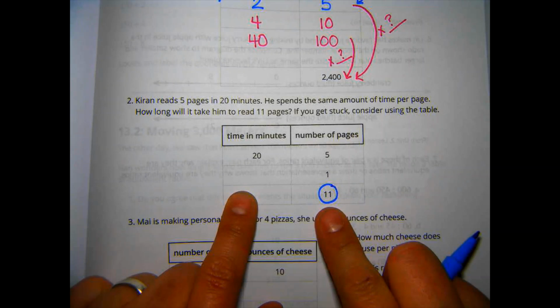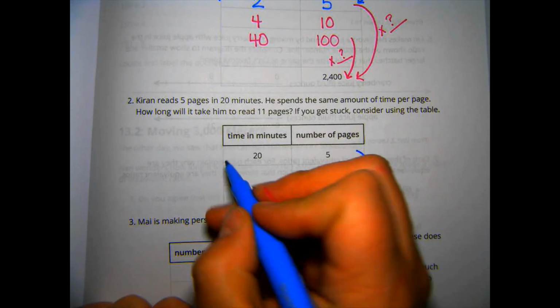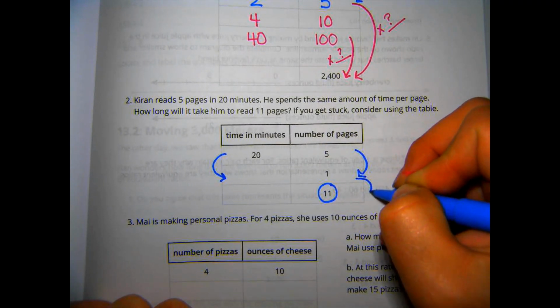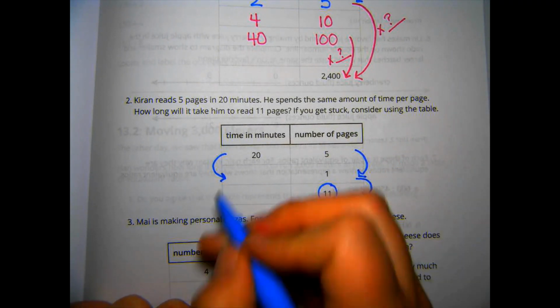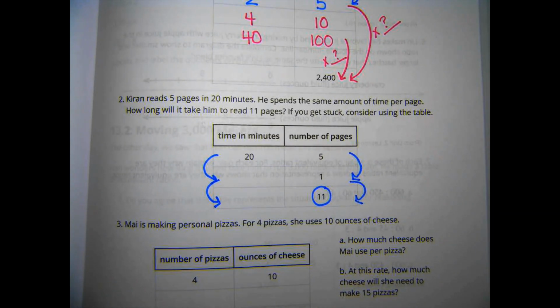Okay, so you're going to look for a relationship. How can I turn, which will be the same thing I do over here. And then how can I turn a 1 into an 11, which will be the same thing I do over there. Okay, you do number 2 by yourself.